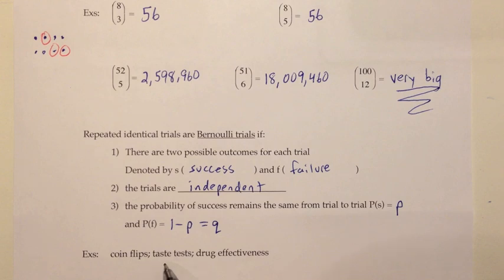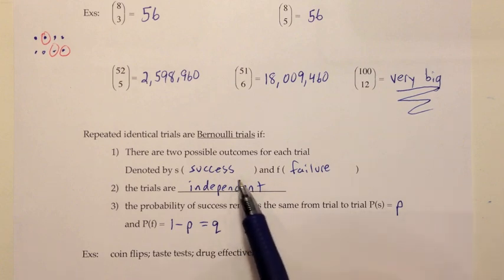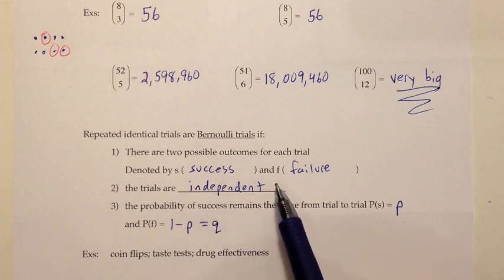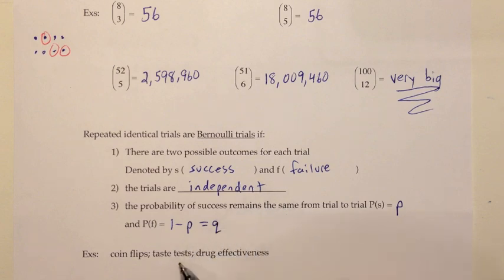Other things that can fall into this that might not seem like they could at first would be something like taste tests. So if it's Coke versus Pepsi, that might seem clear there's 2 outcomes, but what if it's Coke versus Pepsi versus 7-Up? Then all of a sudden you have 3 options, but it can still be considered just 2 options if you identify one of them as a success and everything else as a failure. So maybe if they pick 7-Up, it's a success, and either of the other 2 colas would be a failure.